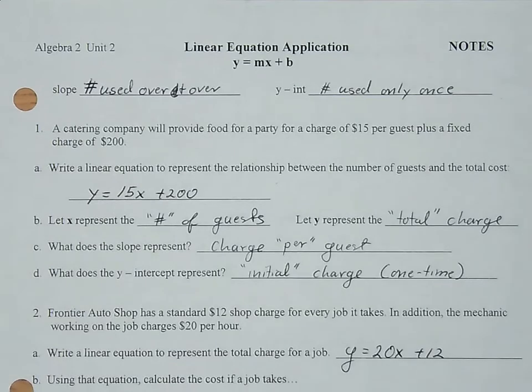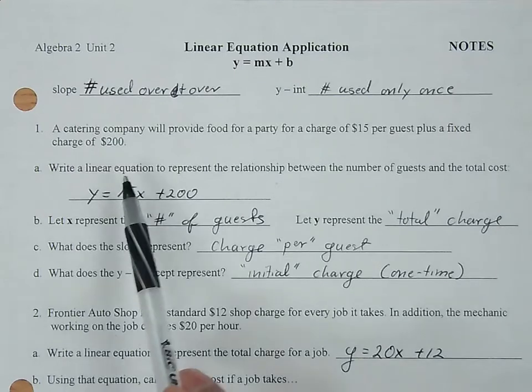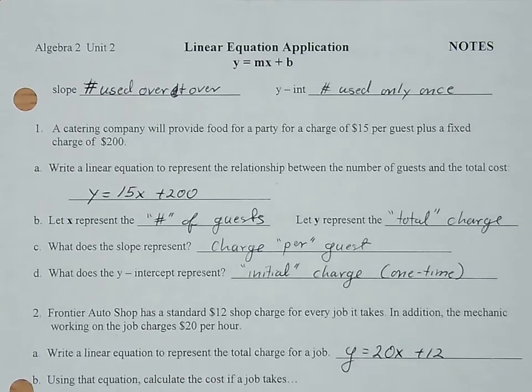Okay, so the quick example is a catering company will provide food for a party for a charge of $15 per guest, plus a fixed charge of $200. Now the per guest is going to be the slope. Anytime you see the word per, it's going to indicate a number that's changing repeatedly, and that's the number that's going to be used for the slope. A fixed charge is a one-time charge. It's kind of like our y-intercept, only used once.